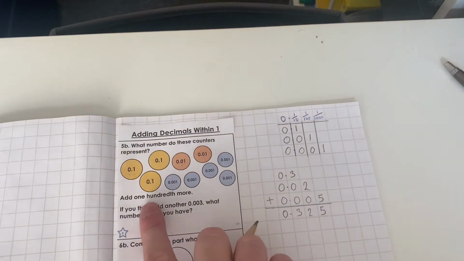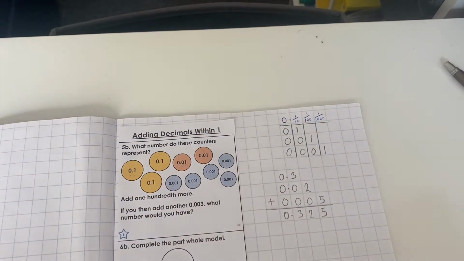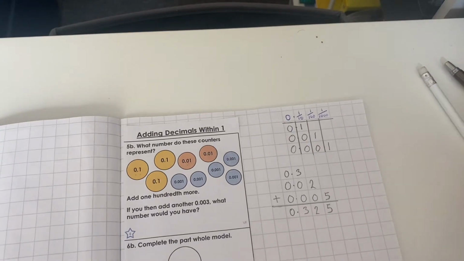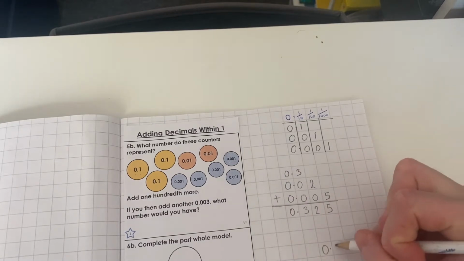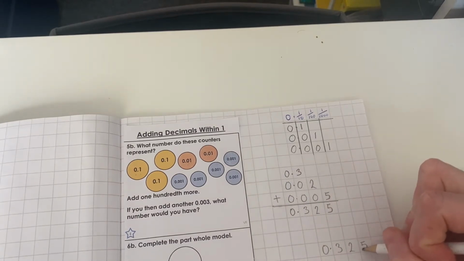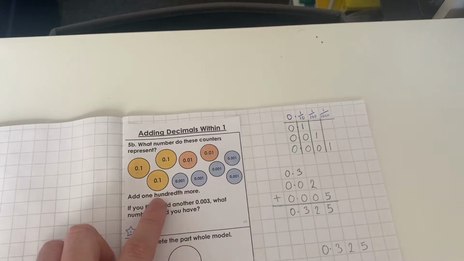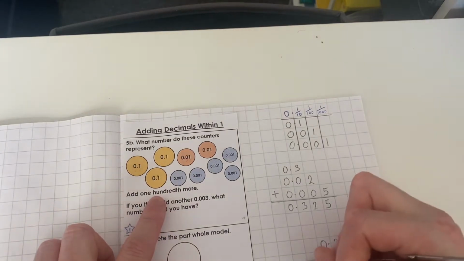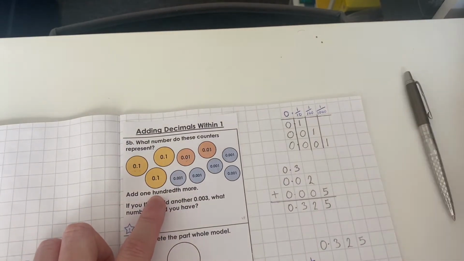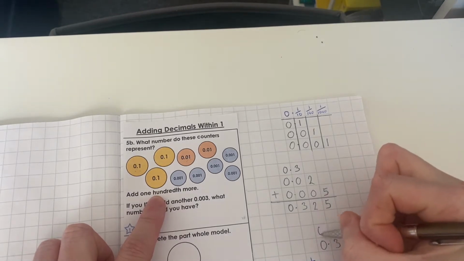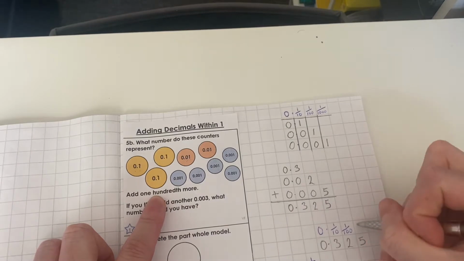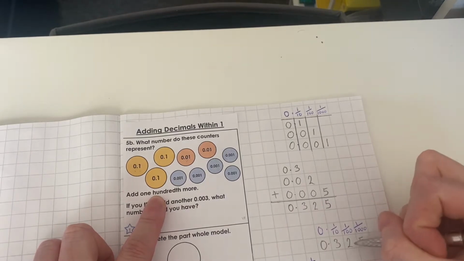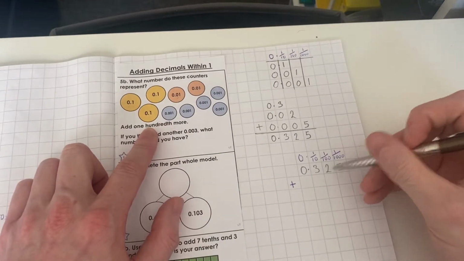It says here, add 1/100th more. So if we were to use our place value chart again, if we were to write the number 0.325, we need to add 1/100th more. Now our hundredths, if we use our place value chart, is this column here.